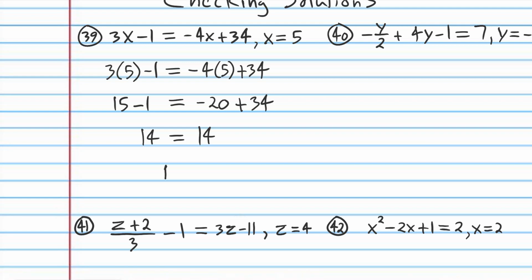Therefore, we're going to write yes. That means that x is a solution. Or excuse me, 5 is a solution. So if you solve this equation, you should get 5. If you don't get 5, that means you did it incorrectly.